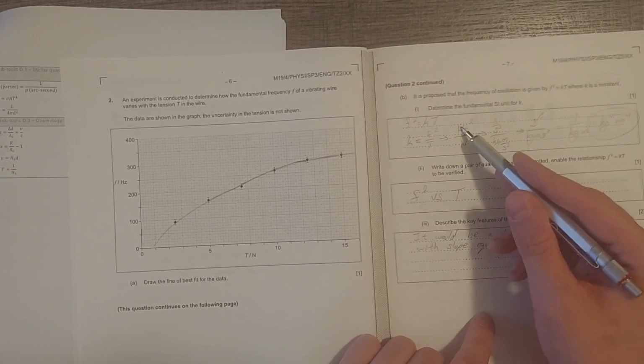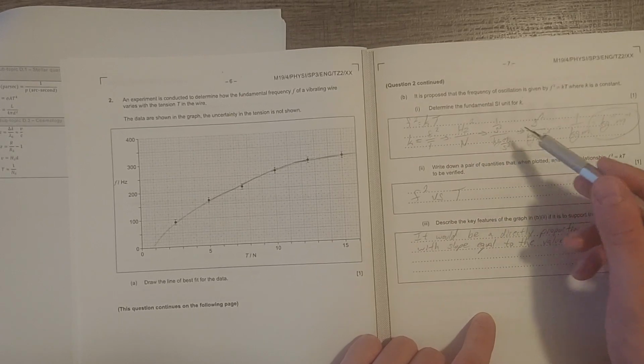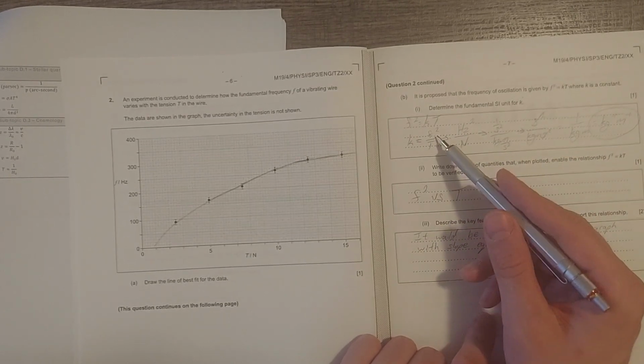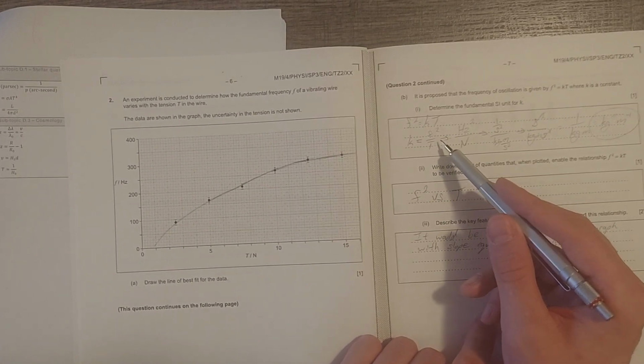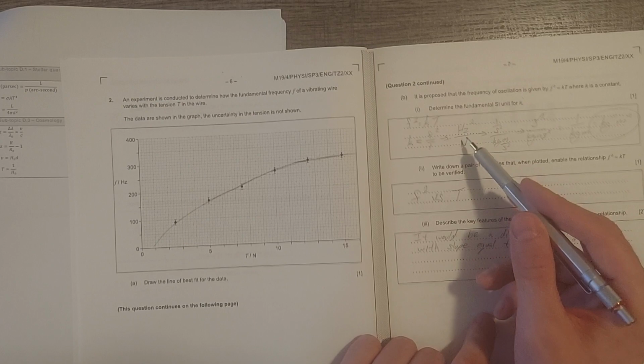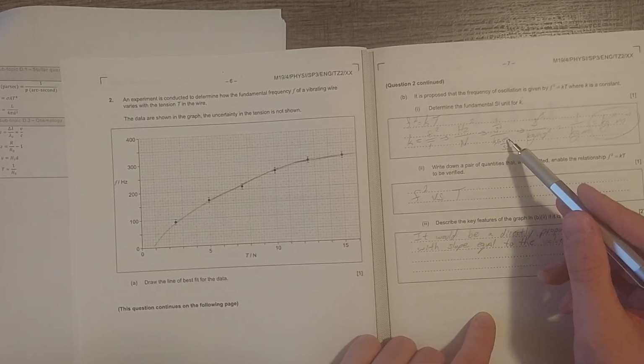Well, frequency is measured in hertz, so this will be hertz squared. Tension is measured in newtons. Breaking newtons down into fundamental units, it's kilogram meters per second squared. Notice, by the way, I did not say equals, because it's not equal to that. I'm saying this implies this, because these are just the units.